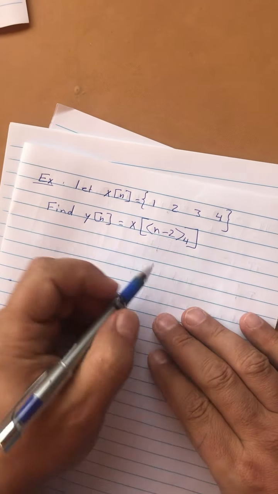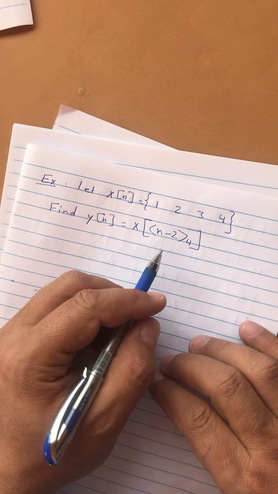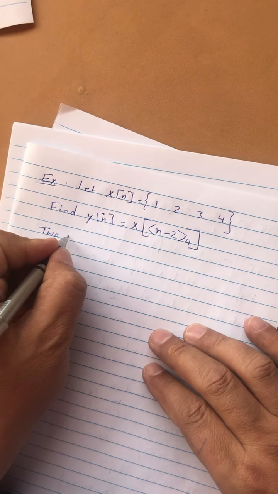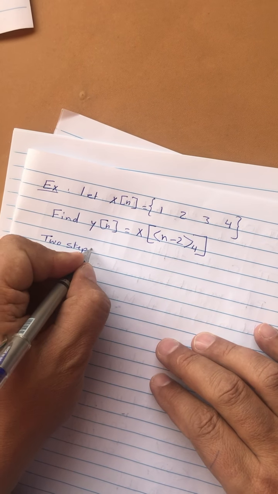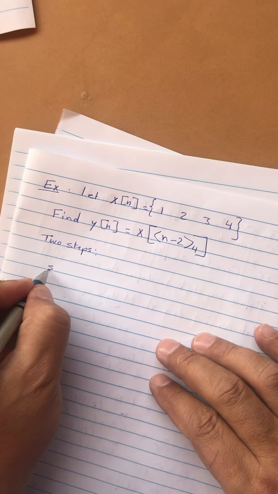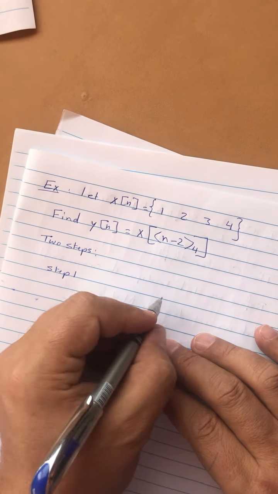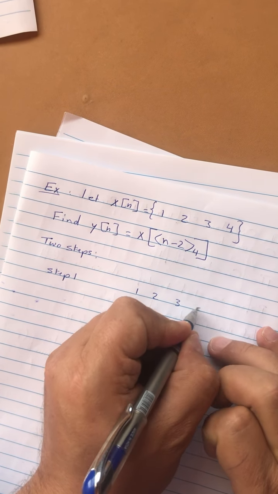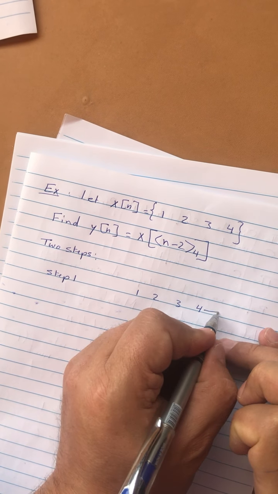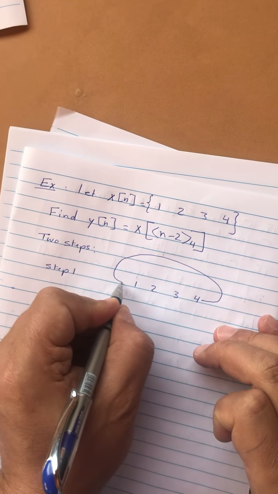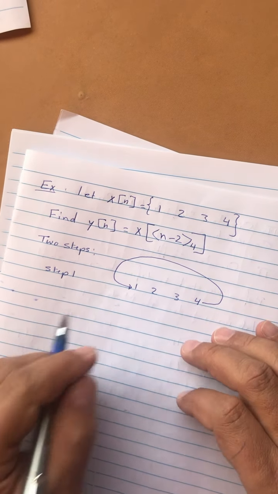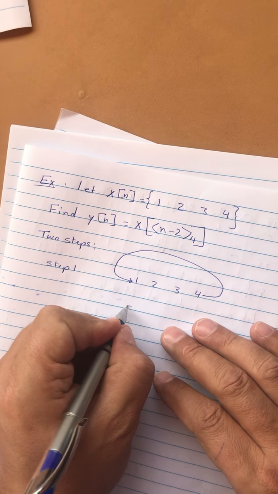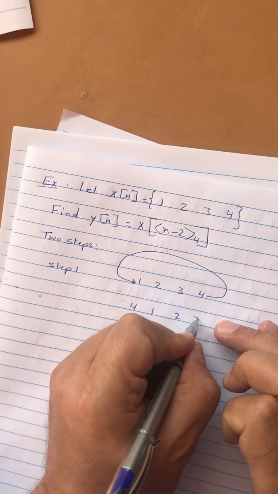So this is a circular shift by 2 steps to the right. Those 2 steps can be implemented as follows. Step number 1: we take 1 step to the right, 1, 2, 3, 4. This 4 will go outside to the right, go through a circle and substitute the empty space left by this shifting. So by step 1, we have 4, 1, 2, and 3.